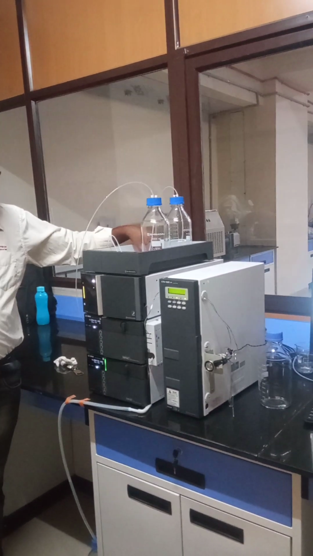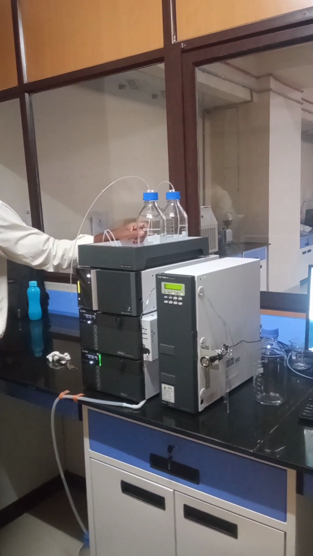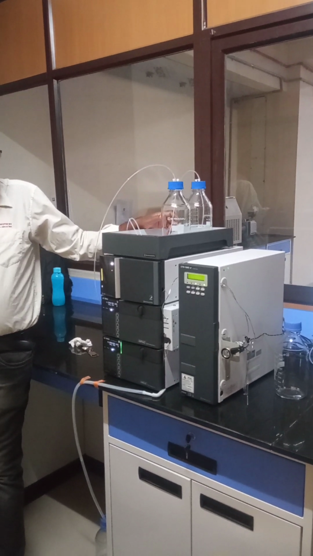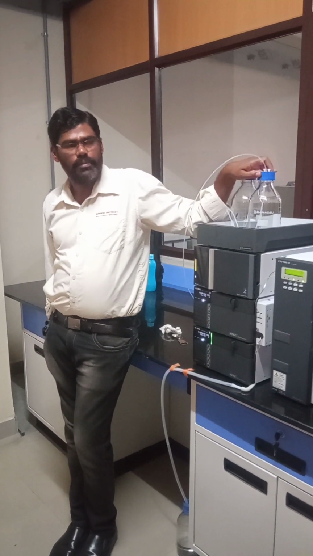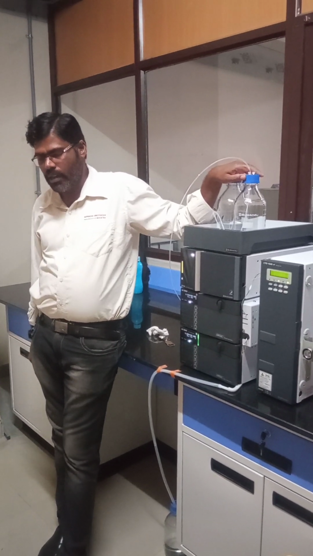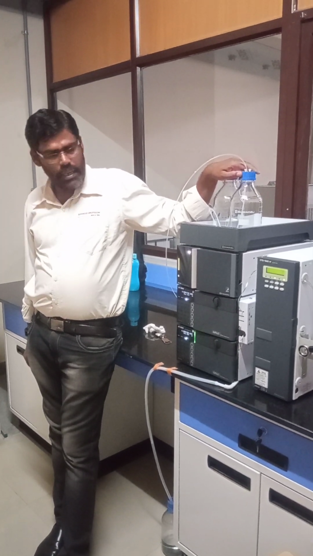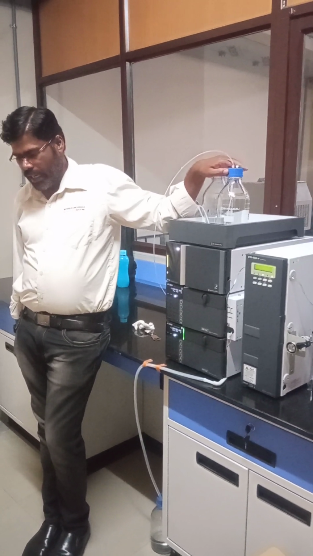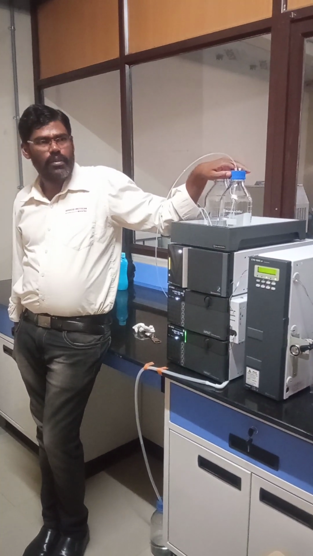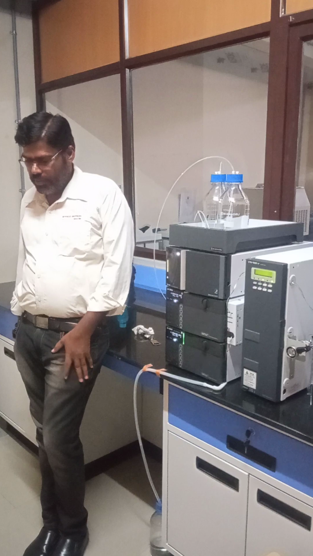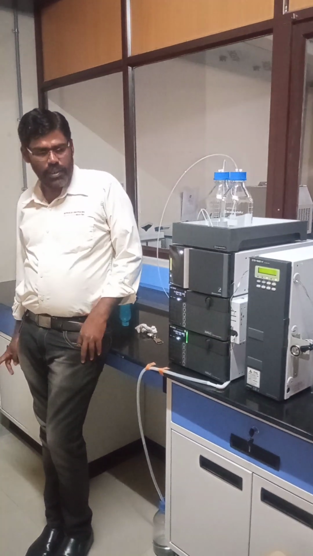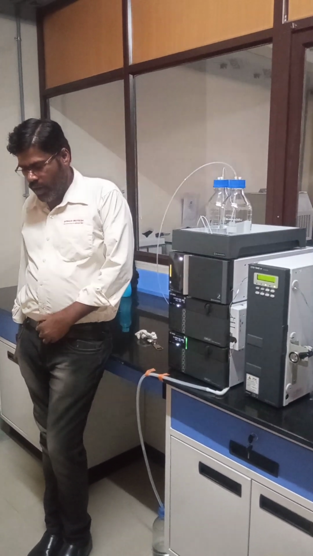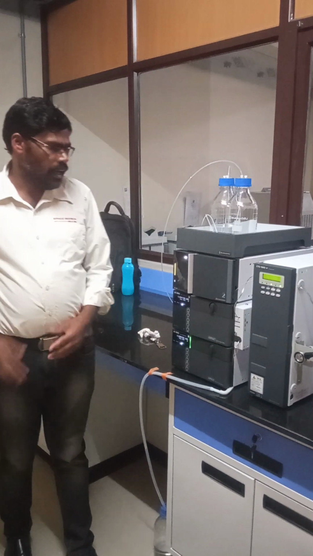Next step, keep the mobile phase. Select the mobile phase based on our application. For example, for capping standard: mobile phase A is water, 30%. Mobile phase B is methanol, 70%. Flow rate is 0.8 ml. This is for the capping.